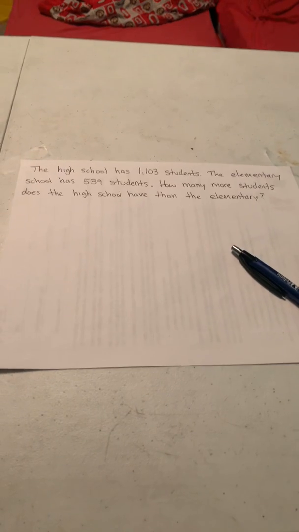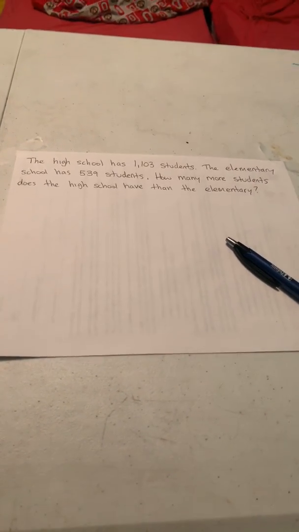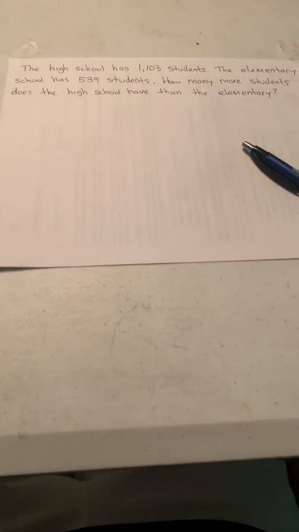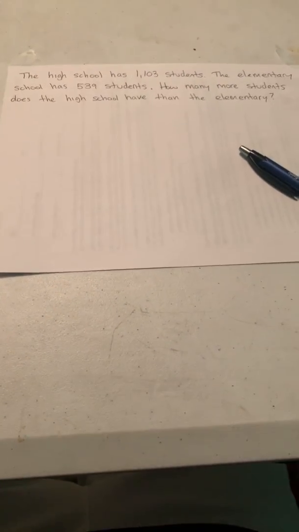The high school has 1,103 students. The elementary school has 539 students. So how many more students does the high school have than the elementary? So, we're looking at how many more students there are in one school compared to the other.